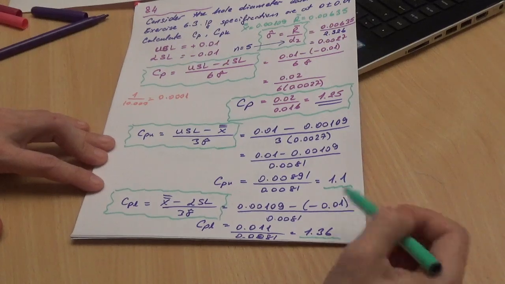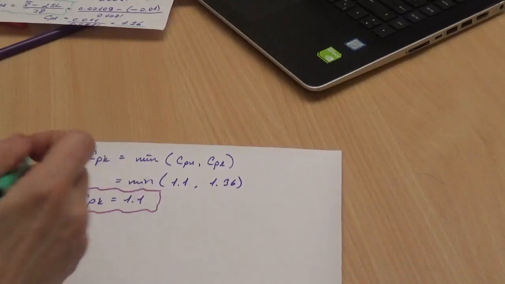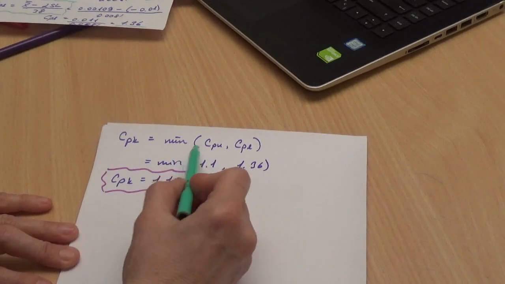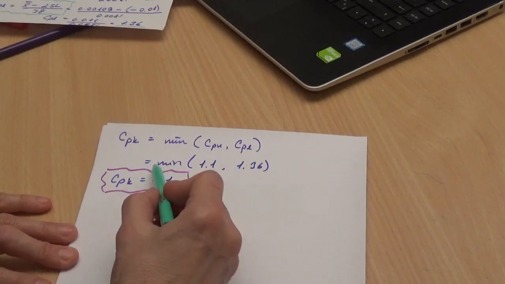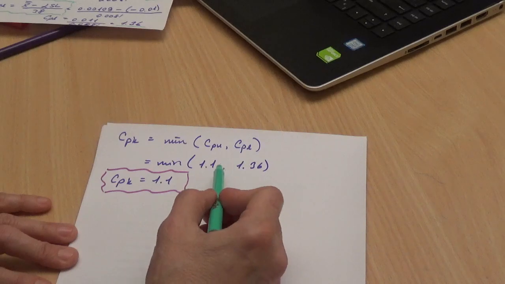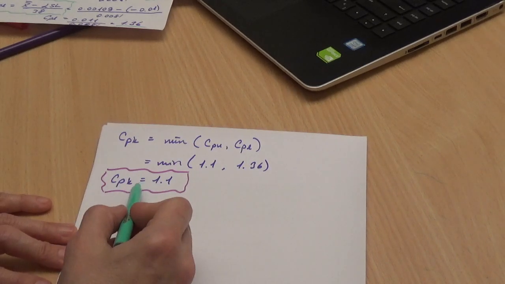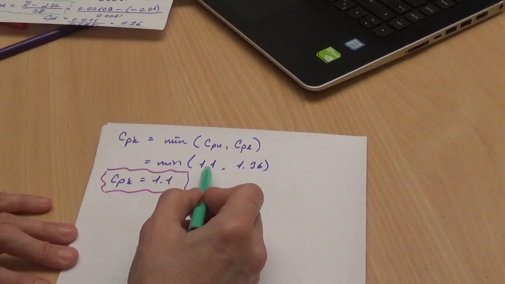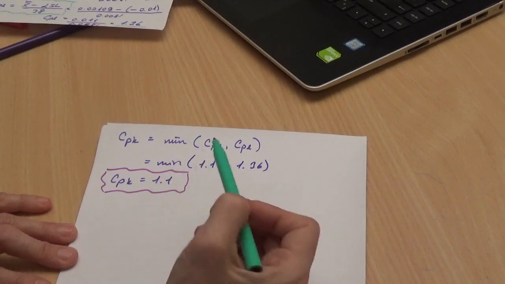Now we take the minimum of these. CPK is the minimum of CPU and CPL. Which one is minimum? Minimum of 1.1 or 1.36. We take CPK as 1.1 because it's smaller than this value.